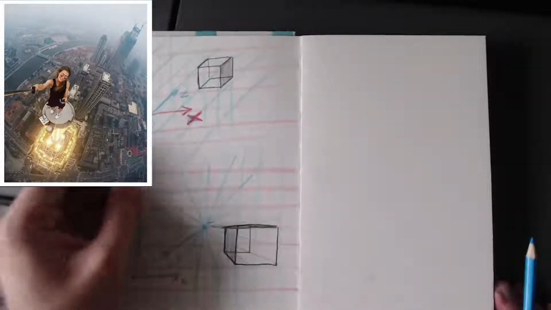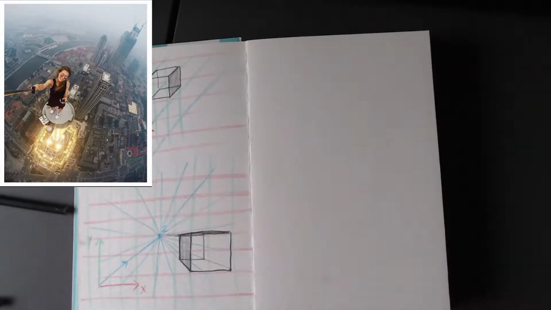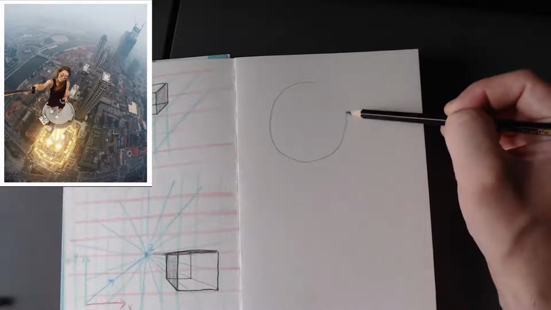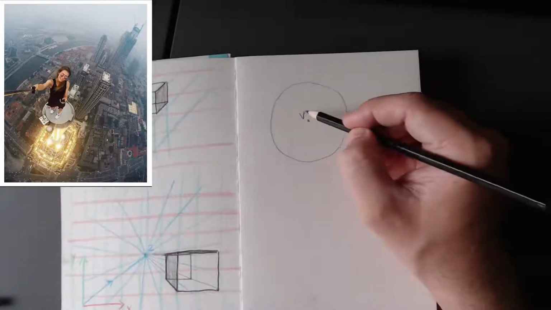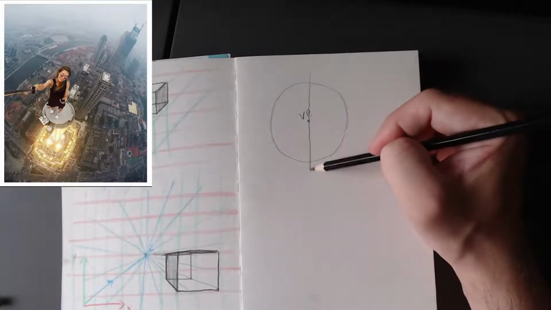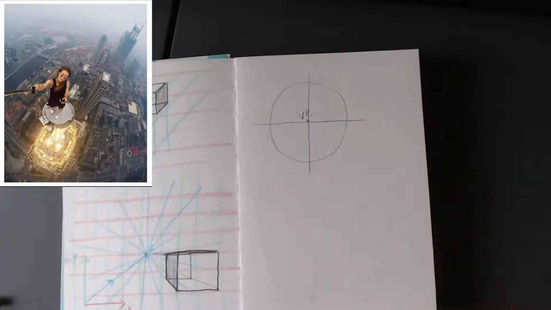So then, in my previous tutorial I was talking about 5-point perspective, right? 5-point perspective is when we have a certain sphere and we have a vanishing point in the center of this sphere, and we draw a vertical line and a horizontal line through this vanishing point.